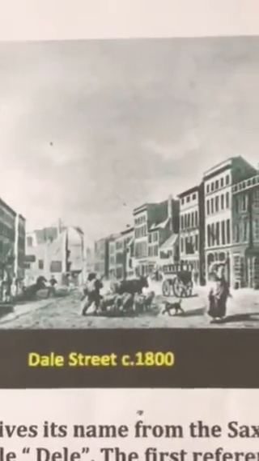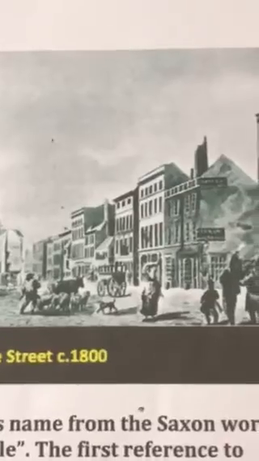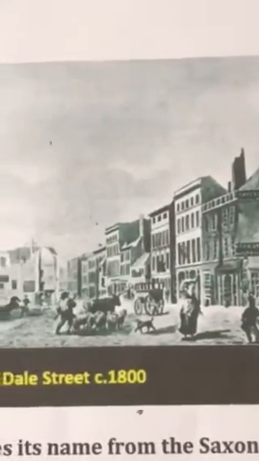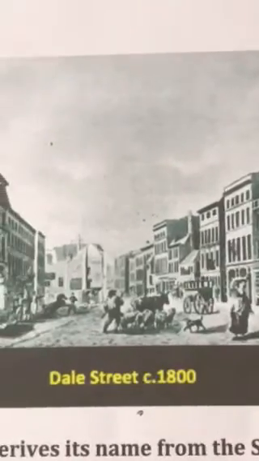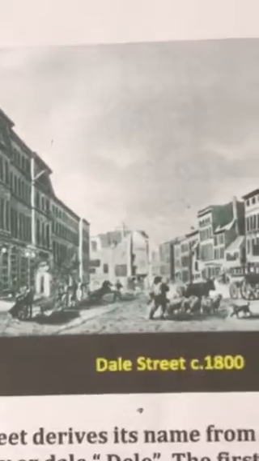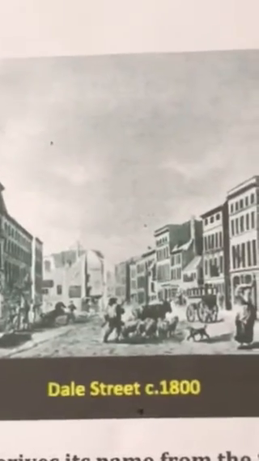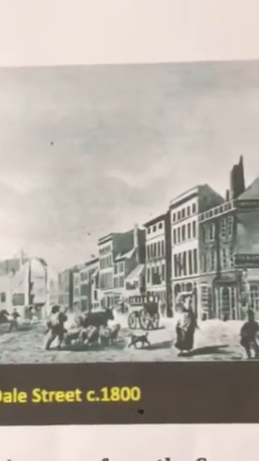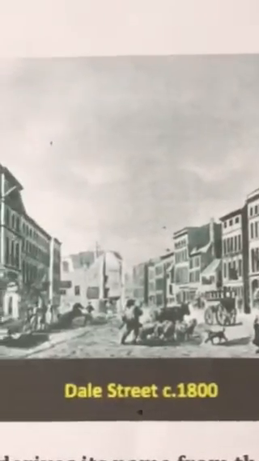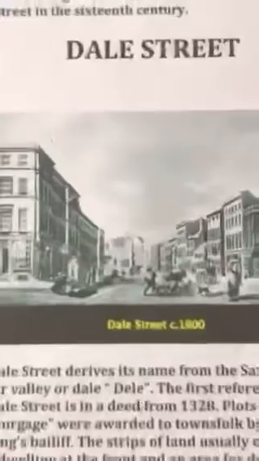Even though Liverpool then had an exploding population of about 80,000 people in 1800, it was still surrounded by countryside, and local farmers still had the right to take their sheep and cattle right up into the city centre. So that's an idea of what Liverpool's Dale Street looked like in 1800.